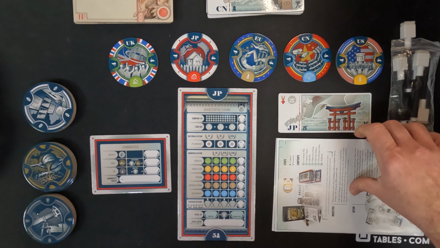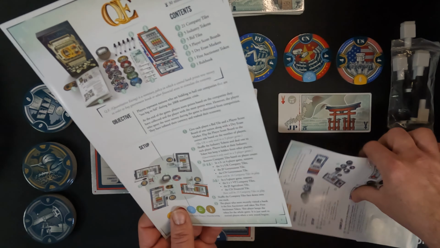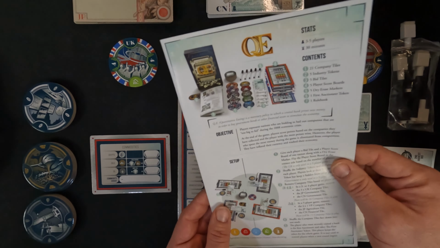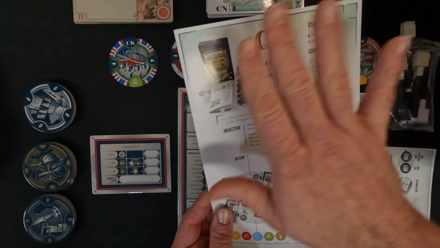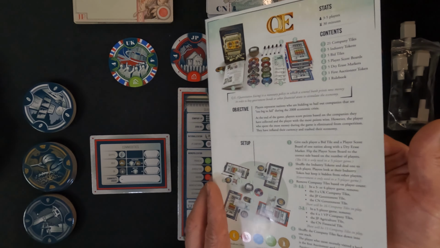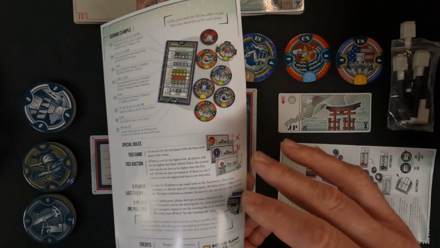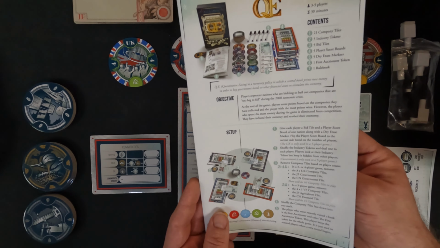First, I want to talk about the rulebook. We have two rulebooks here. This one's going to be for Commodities. We'll get to that in a bit. And this one is for the base game. As you can see, everything is laid out just like they lay out all of the other ALLPLAY rulebooks. Four pages, just about the same size.